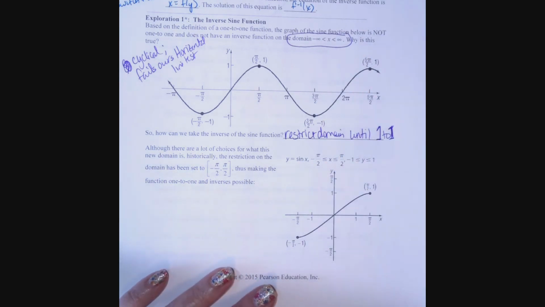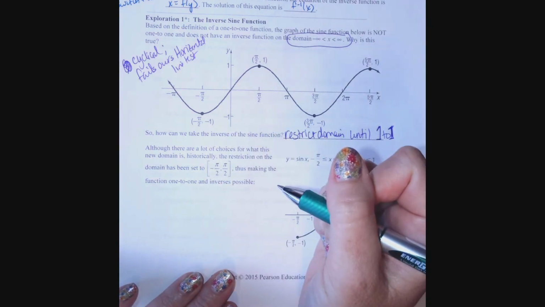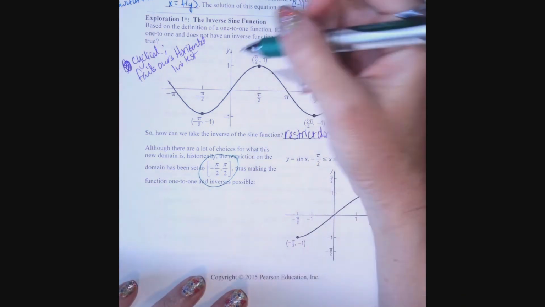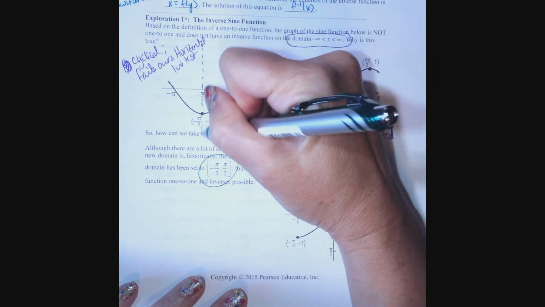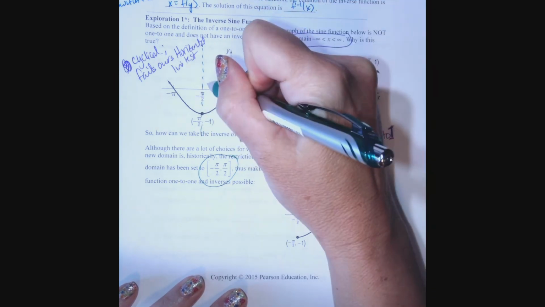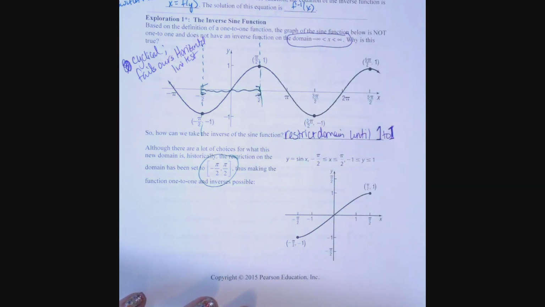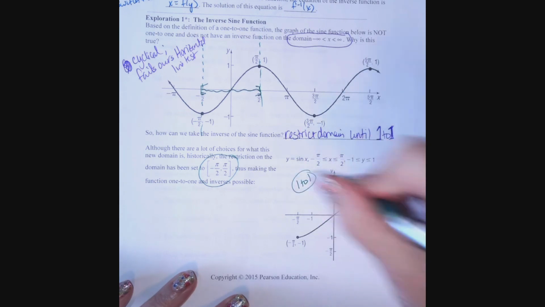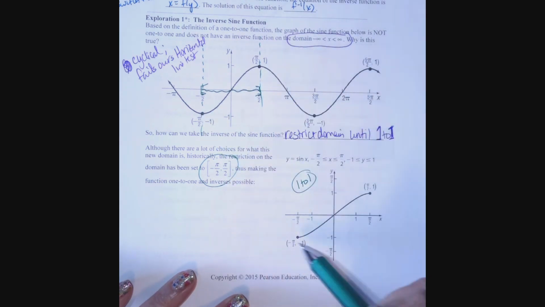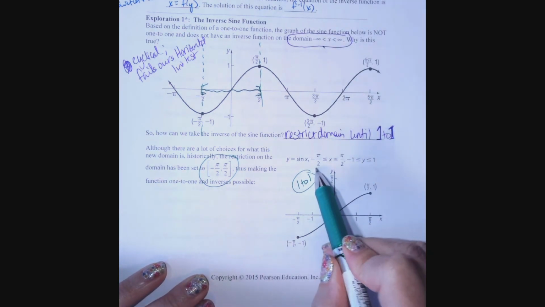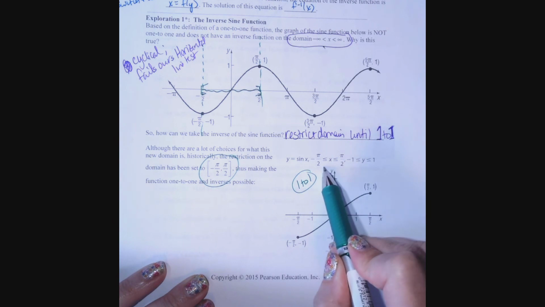But historically, mathematicians have agreed that for our sine function, we're going to restrict our domain from negative pi halves to positive pi halves. If we restrict our domain so that we are just looking at those function values there, then we have a one-to-one function. This is just this piece of our sine function, restricted from negative pi halves to positive pi halves inclusive.